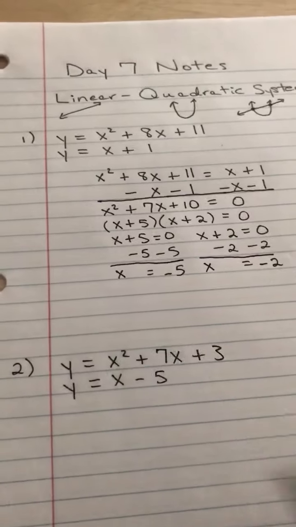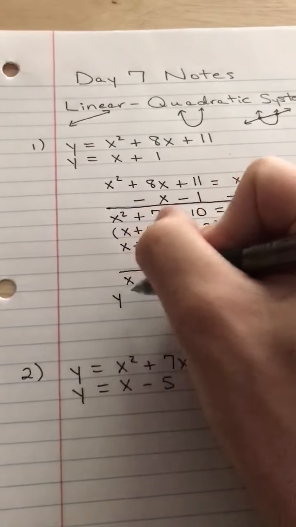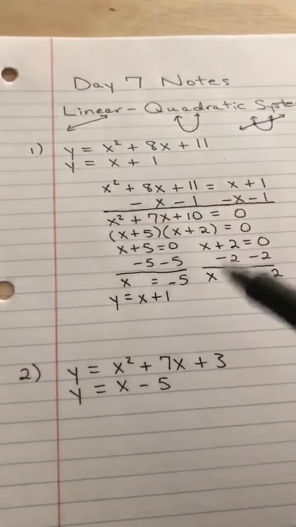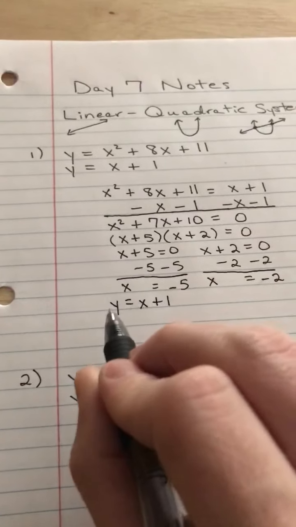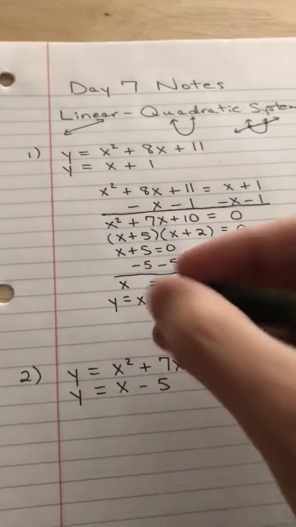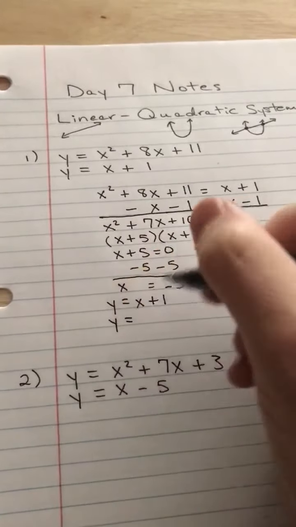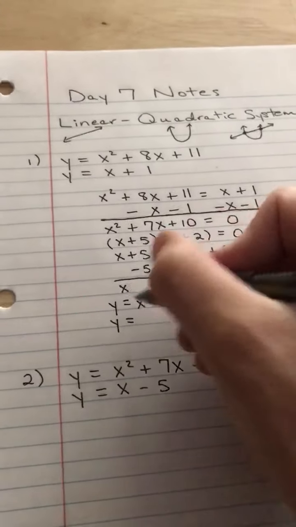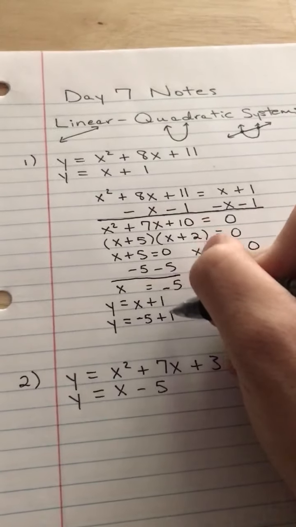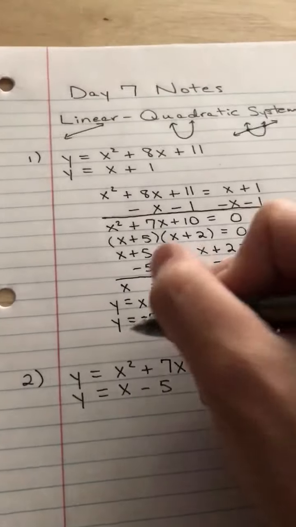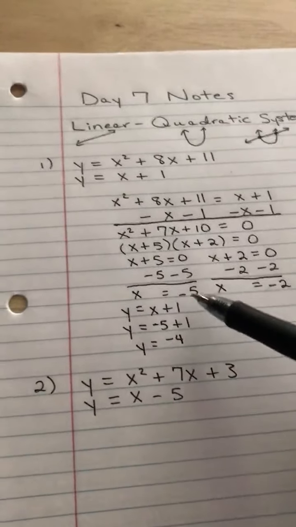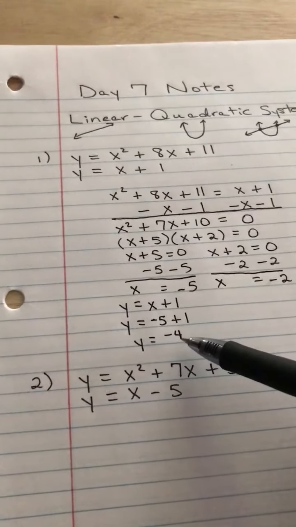Over here I have x equals negative 5, so y equals x plus 1. I'm just getting that from the top. If x is negative 5, then what's y going to be? Go ahead and let x be negative 5 so we can figure that out. So I got y equals, what is x? Negative 5. So let me just plug in negative 5 for x, and then I got plus 1 at the end. Negative 5 plus 1 is negative 4. So for every x value, there's going to be a y value.